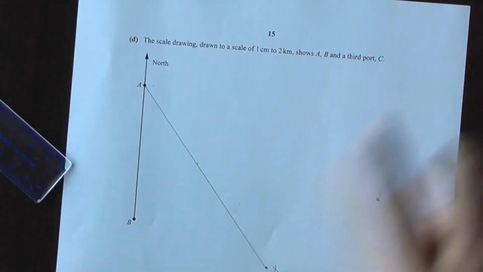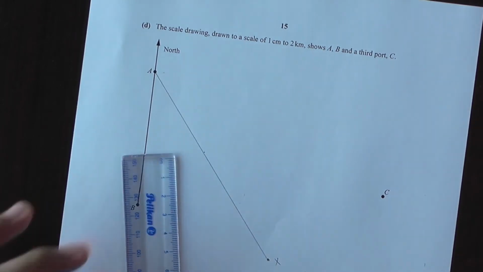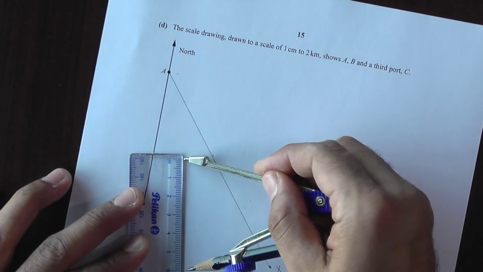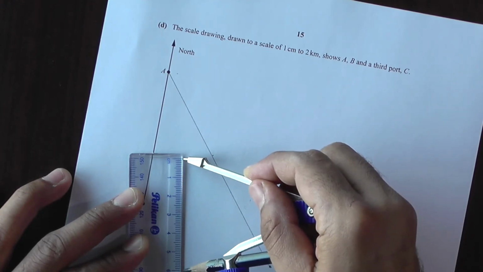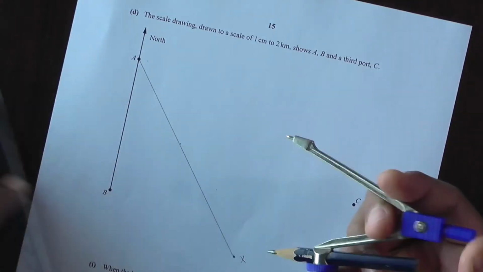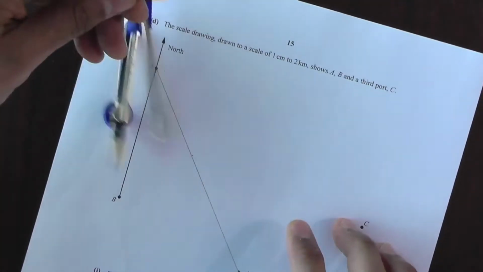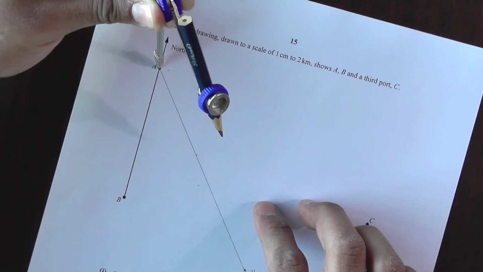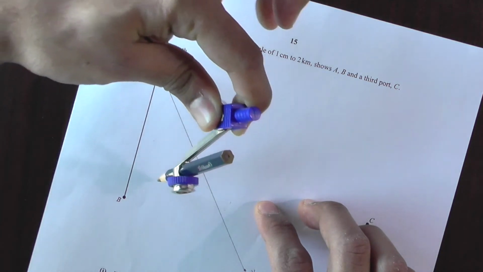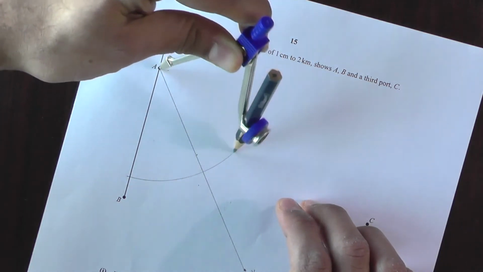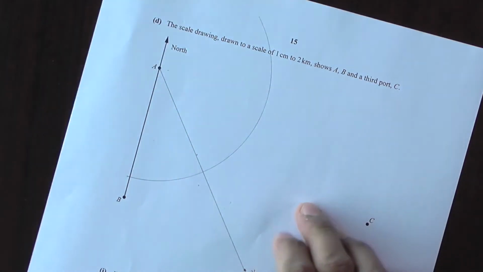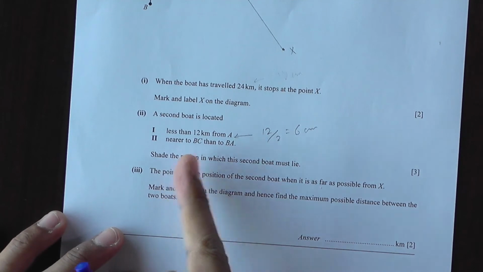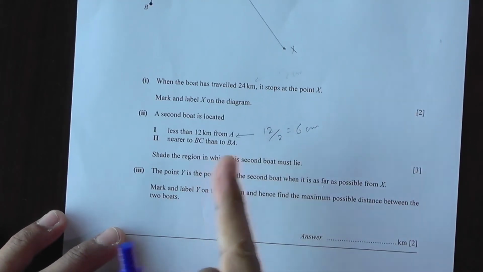So the first thing that we need to do is draw an arc that is 6 centimeters wide from A. So we take our compass and we open up to 6 centimeters and then we draw an arc over here. Let's make it very simple. It is going to be like this. Okay, so once this is done, it says nearer to BC than to BA.